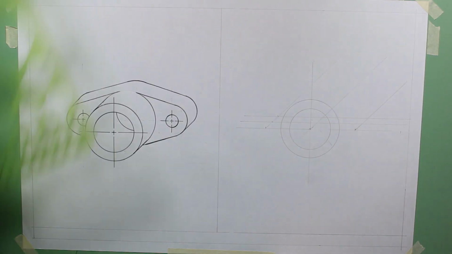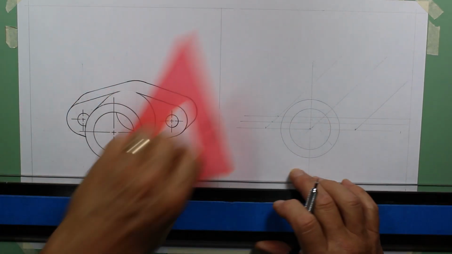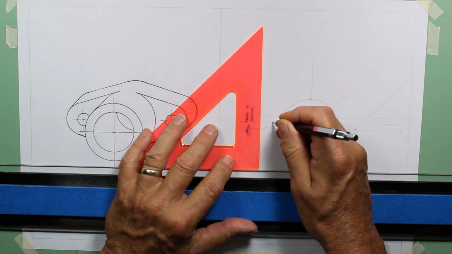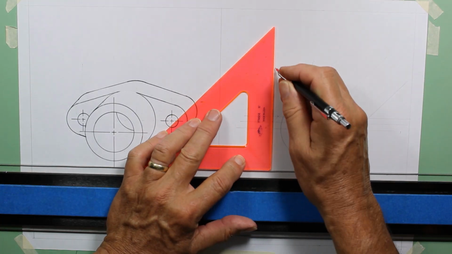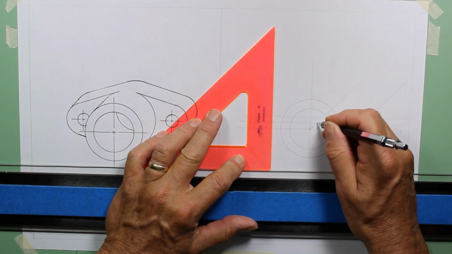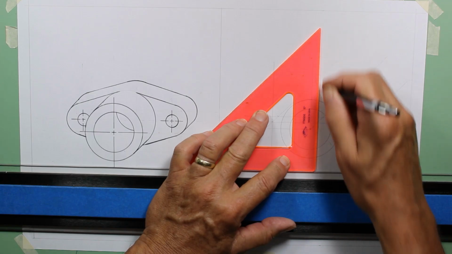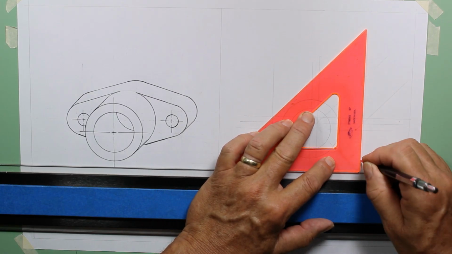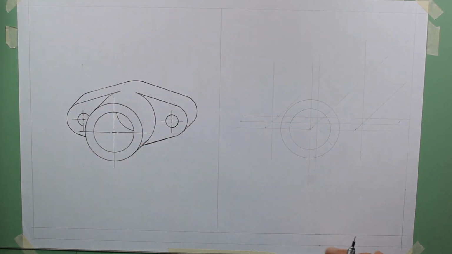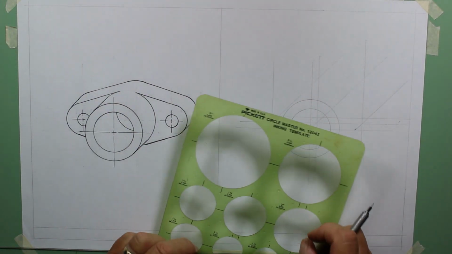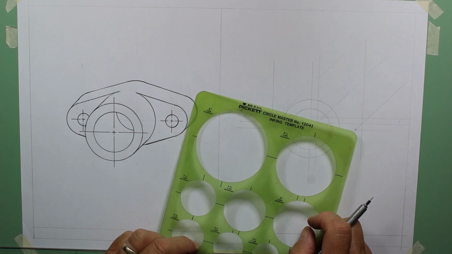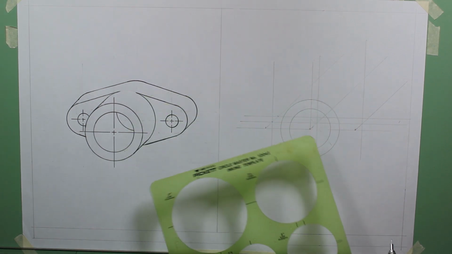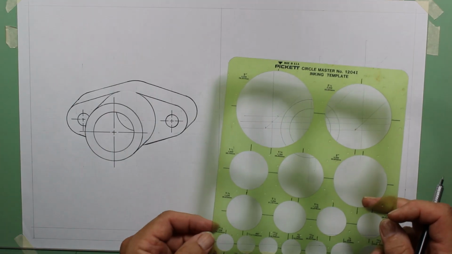Okay. And let's see. Now I need some vertical center lines for my second plane. And I'll draw my arcs for the second plane. And these were radius 17, so diameter 34.